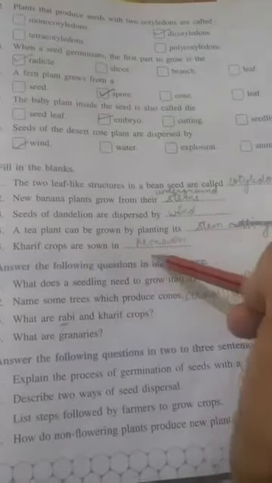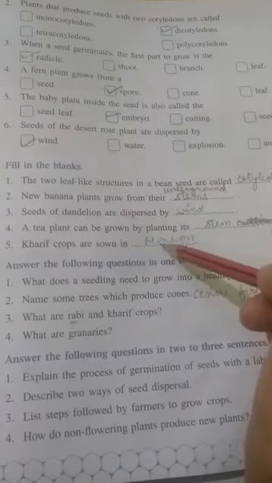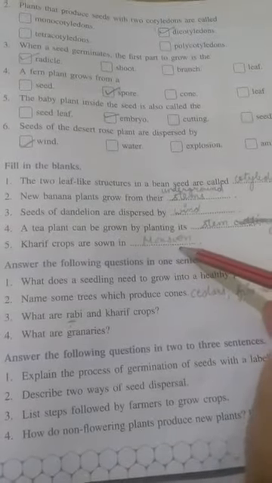Kharif crops are sown in monsoon. Clear? Monsoon period is from June to October. Clear?